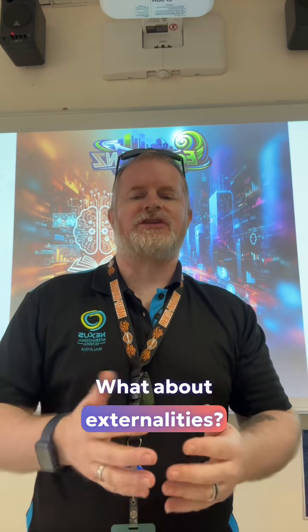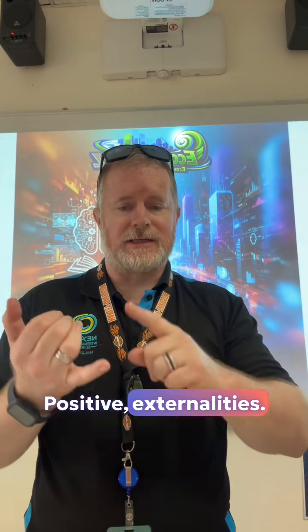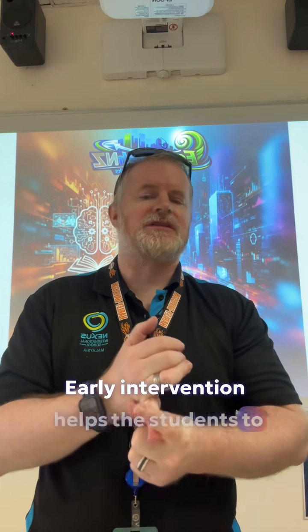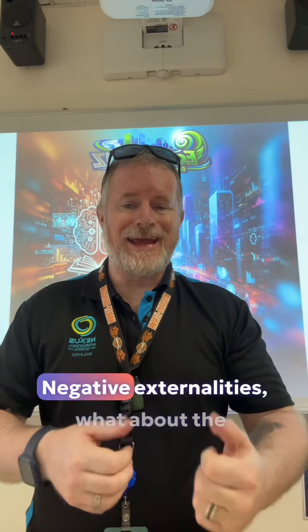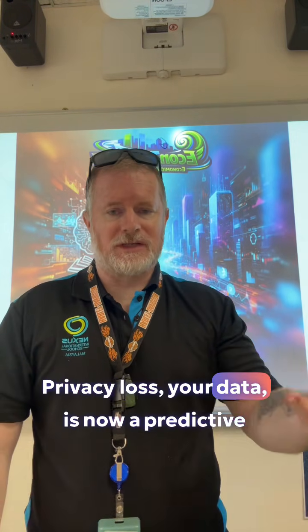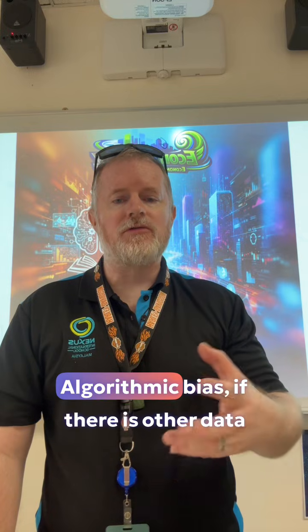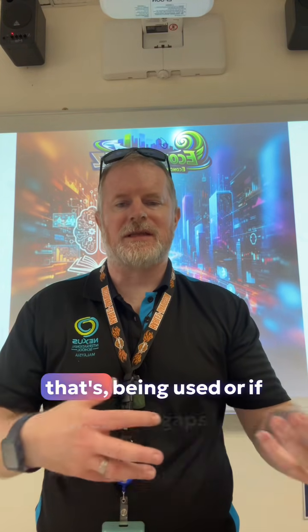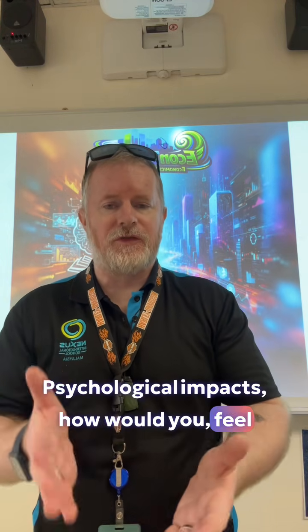What about externalities? Let's look. Positive externalities. Early intervention helps the students to succeed. Better graduation rates benefit society, and more efficient resource allocation with regards to where they end up. Teachers can personalise support. Negative externalities. What about the labelling effects? Privacy loss. Your data is now predictive data. Algorithmic bias, if there is other data that's been used or if there are gaps in it. Psychological impacts. How would you feel knowing that you've been predicted?